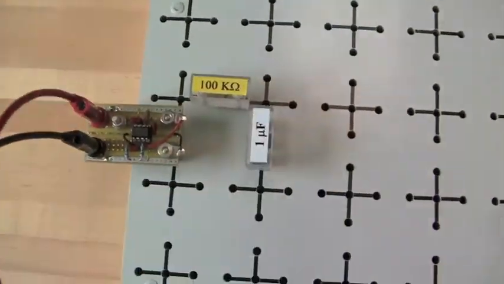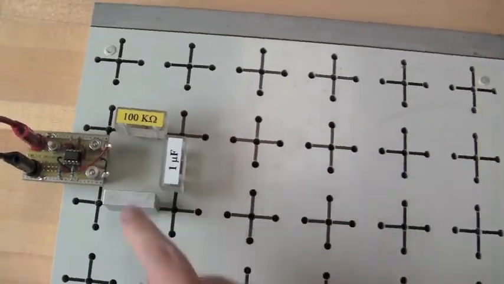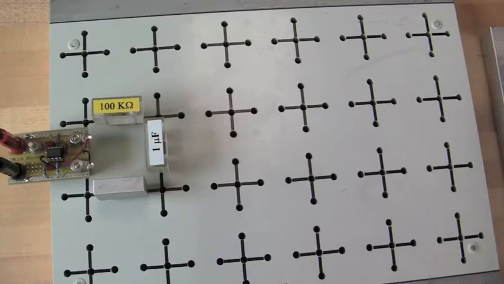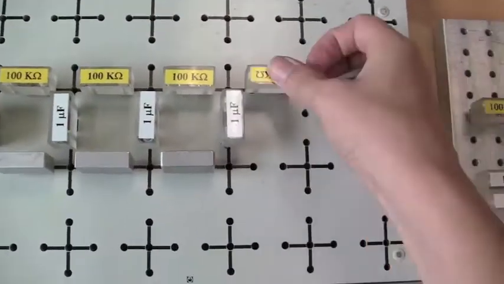Here's the whole RC circuit: pulse generator with a resistor, capacitor, and wire across its output. When you're modeling the cell membrane, you'll connect more resistors and capacitors like so.